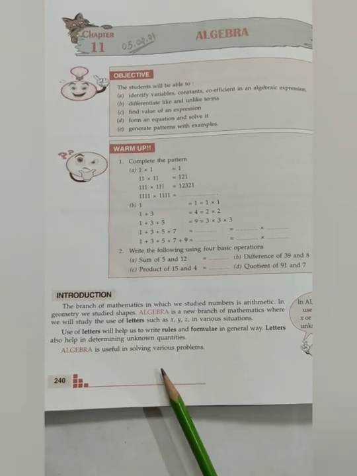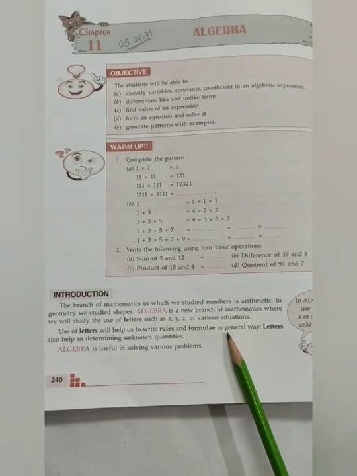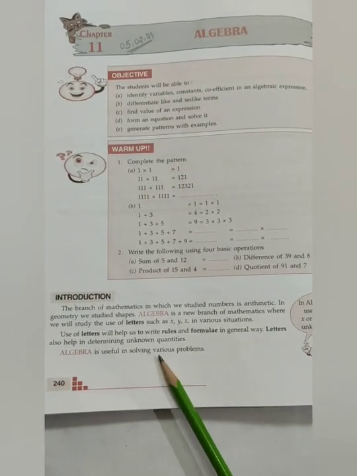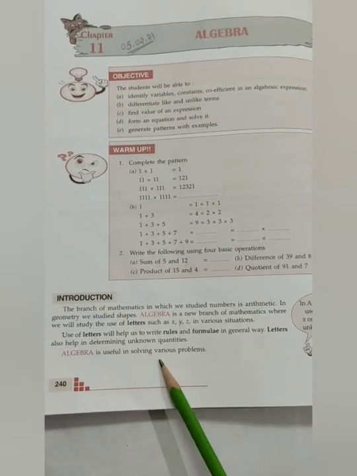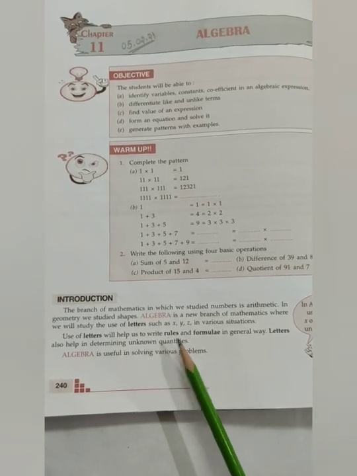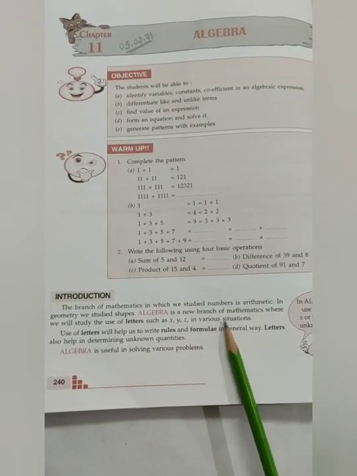The branch of mathematics in which we studied numbers is arithmetic. In geometry we studied shapes. Algebra is a new branch of mathematics where we will study the use of letters such as X, Y, Z in various situations.